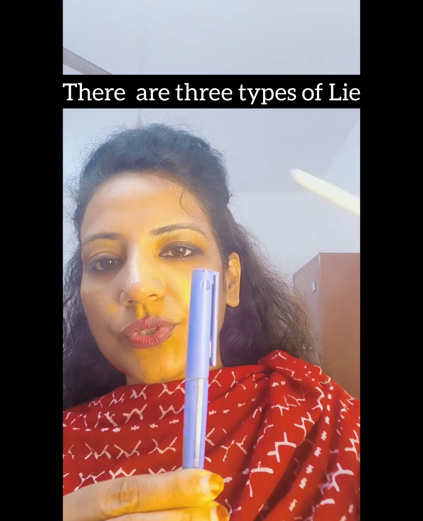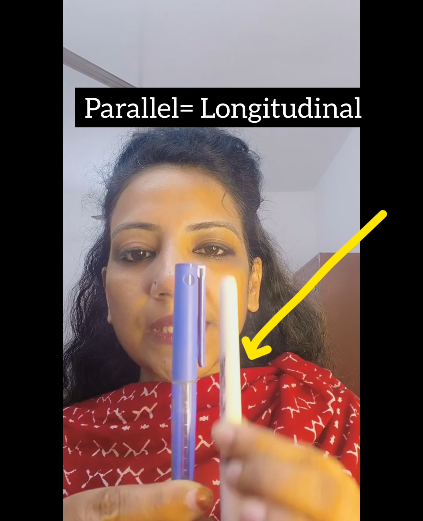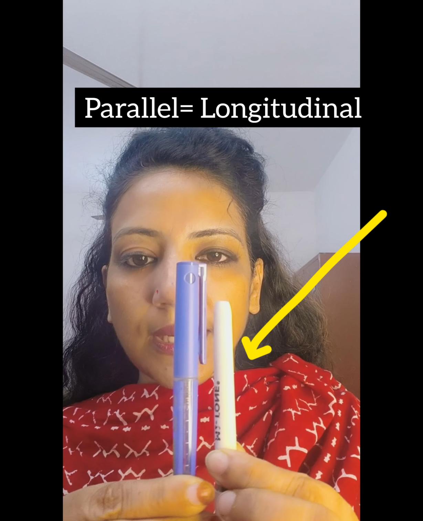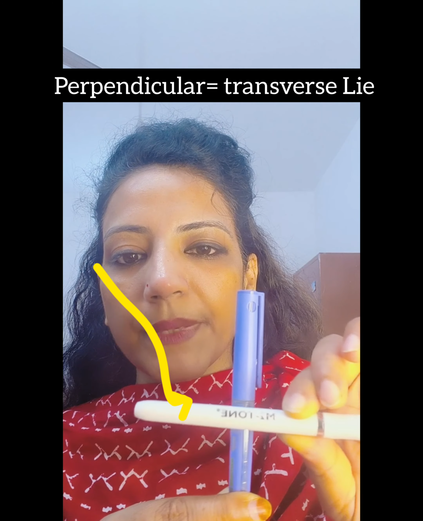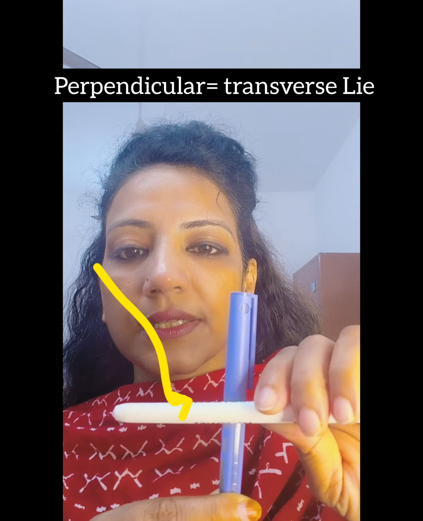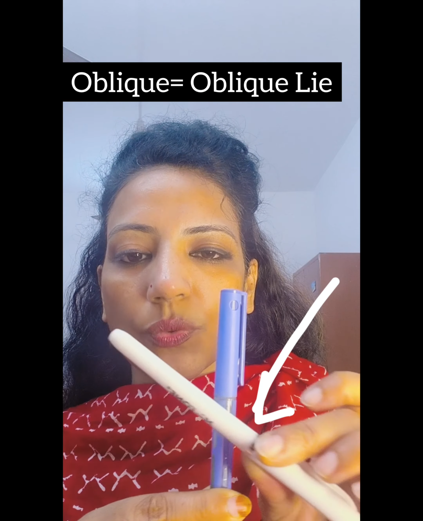So suppose this is the uterus and this is the maternal spine, and if the fetus and his or her spine is parallel, it means that the lie is longitudinal. Longitudinal with respect to the long axis of the mother. That is point number one. Second is, if the fetal long axis, that is the spine of the fetus, is lying perpendicular, then it is known as transverse lie. And third is, if they are oblique, then it is known as oblique lie.